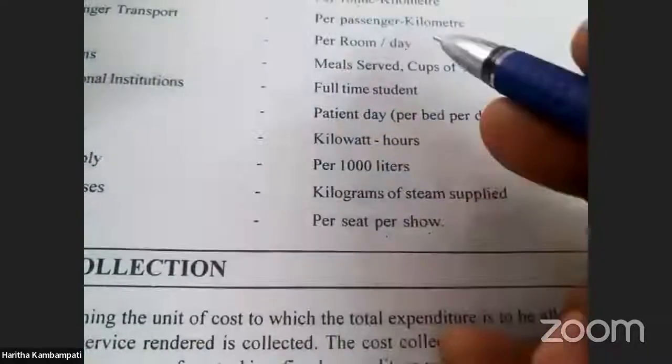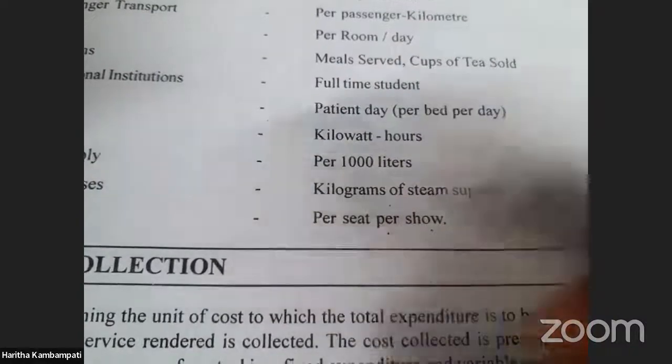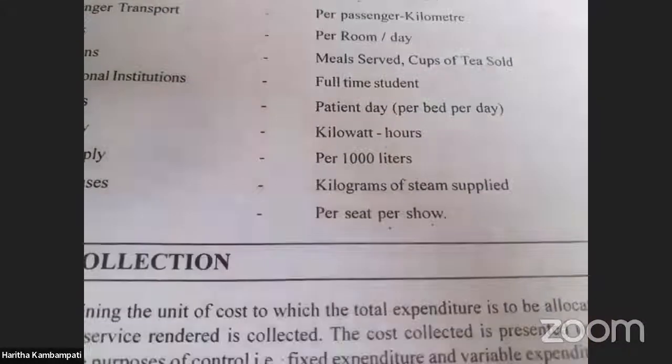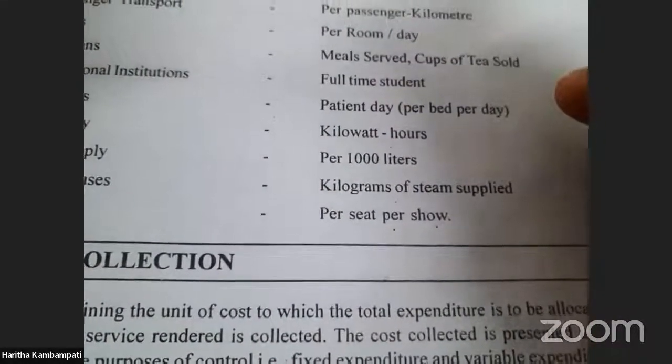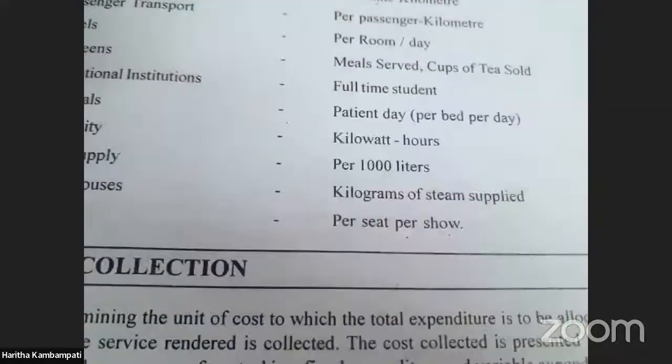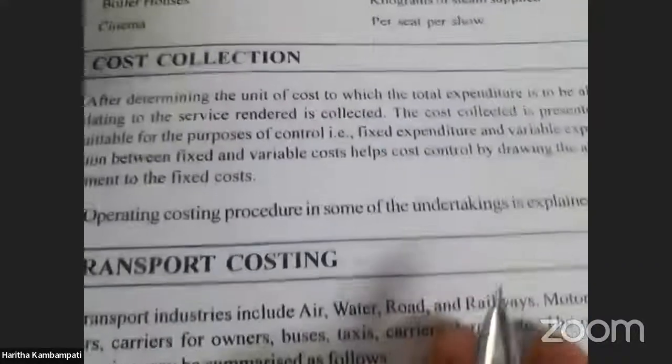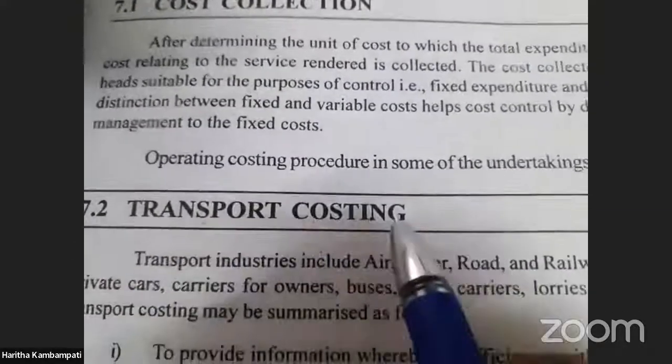First of all, he will be calculating the total cost and based upon that, dividing by the number of seats he is providing in that particular hall. Here the main focus will be on the transport costing itself.